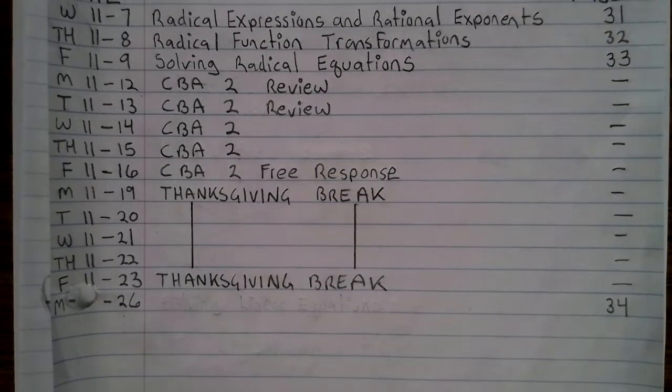So with that, let's get back to Friday, November 9th, solving radical equations. All right, now your table of contents is updated. Let's take a look at the notes.